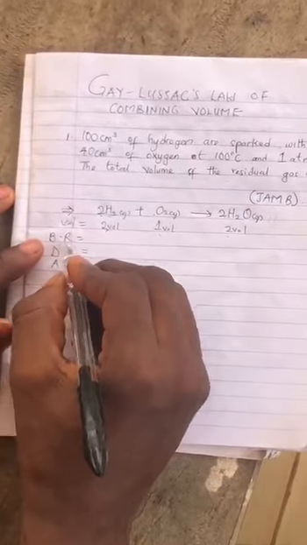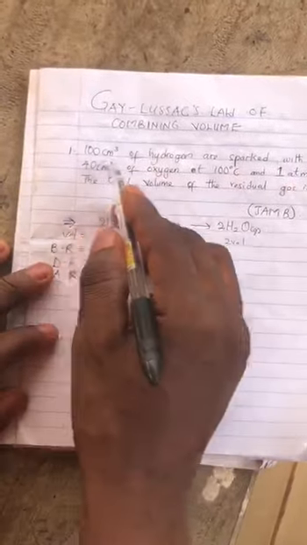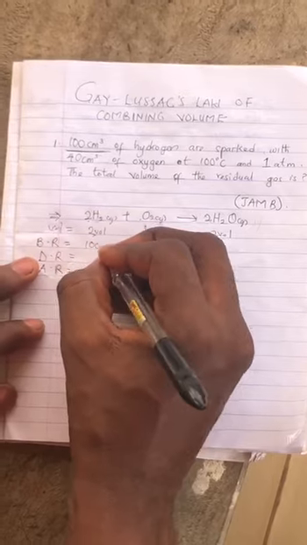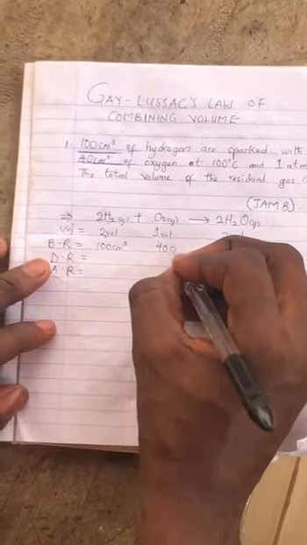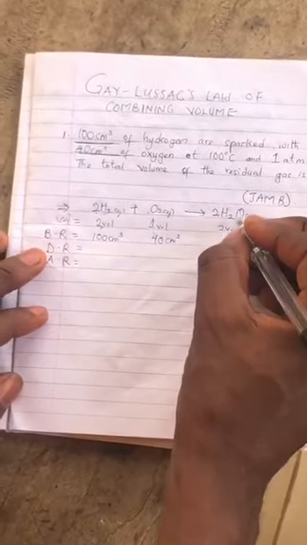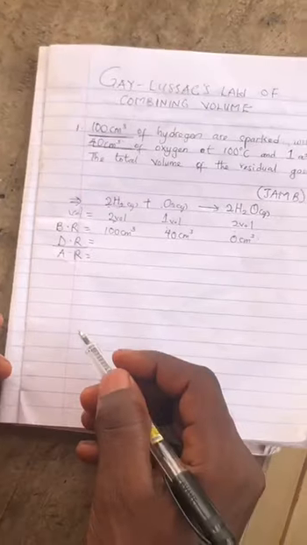All right? What is happening before reaction? It is what you are given. You are given 100 cm³ of hydrogen, right? So hydrogen is 100 cm³. Oxygen is 40 cm³, right? Then before reaction, meaning no product is being formed, right? So the volume of H2O will be what? 0 cm³.